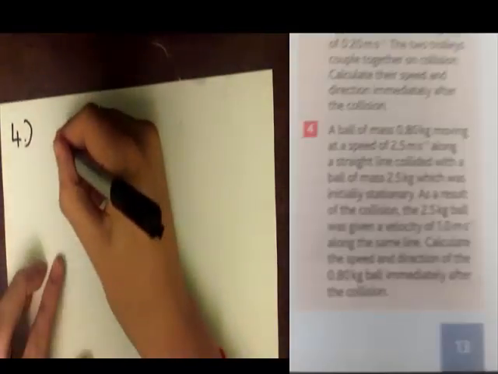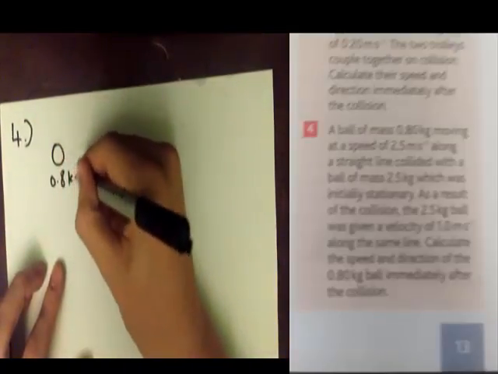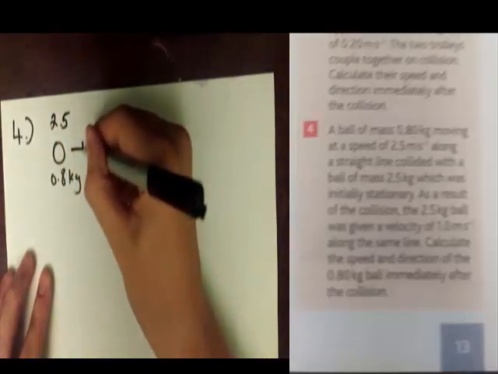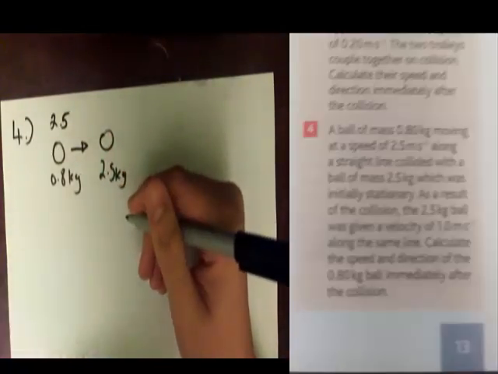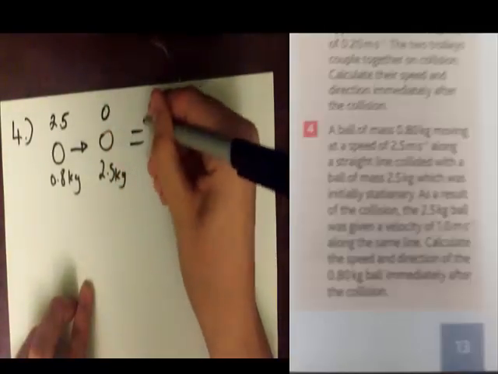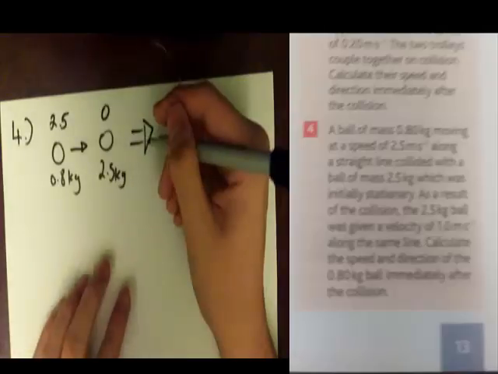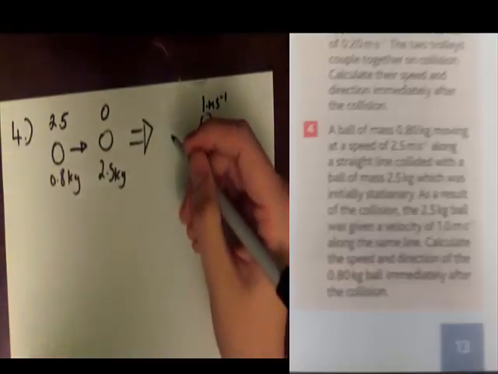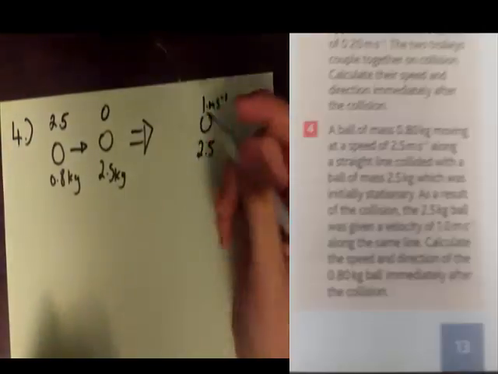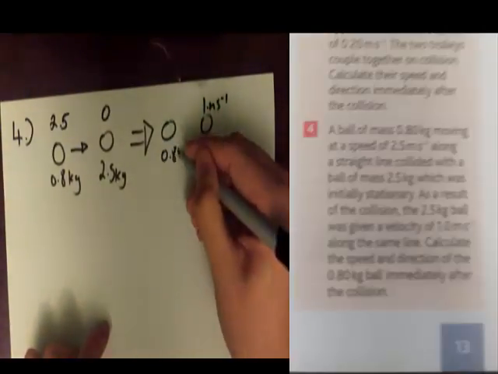Question 4. Right. So this says a ball of mass 0.8 kilograms moving at a speed of 2.5 meters per second along a straight line collided with a ball of mass 2.5 kilograms, which was initially stationary. Now after this collision, we are told that the 2.5 kilogram ball is moving at a velocity of 1 meter per second. Calculate the speed and direction of this ball. So we're looking for this one now.